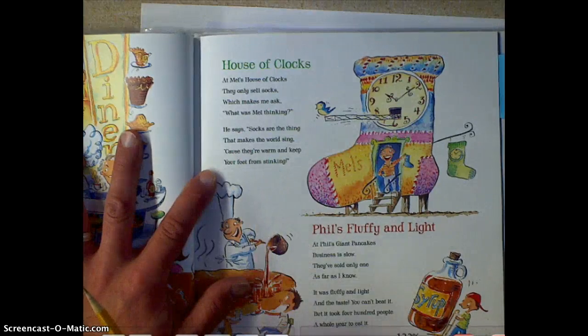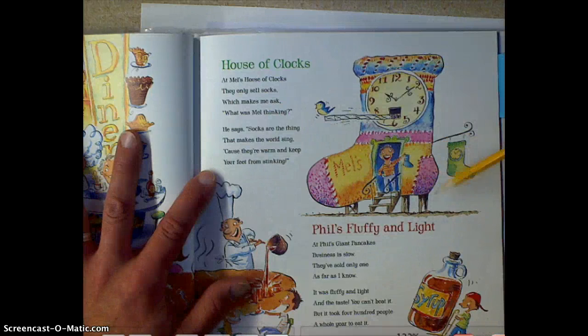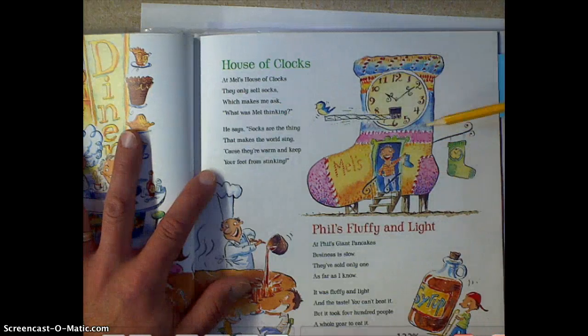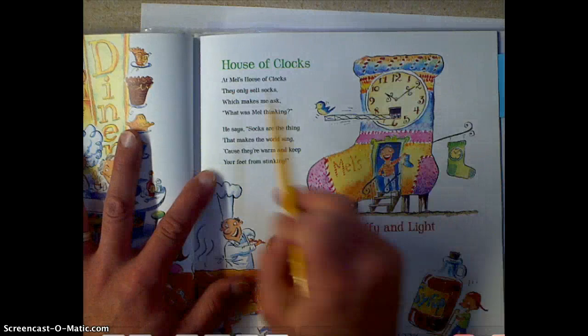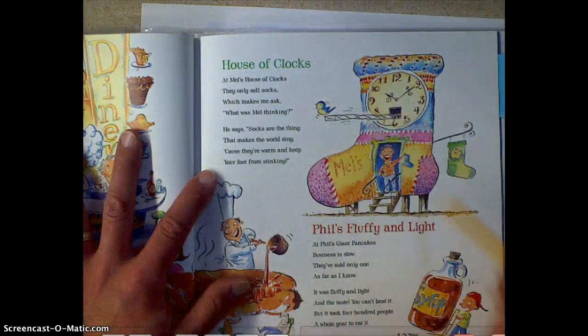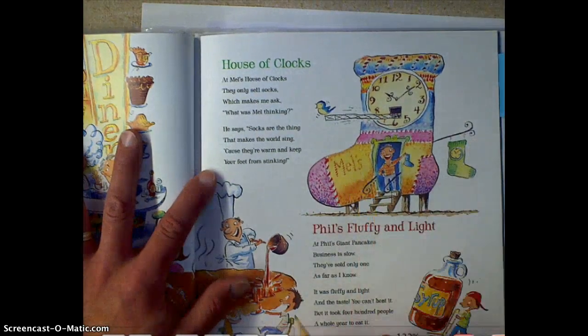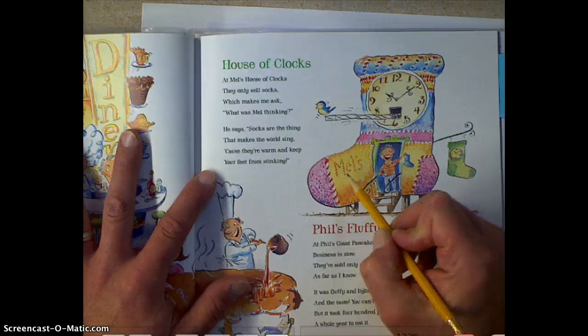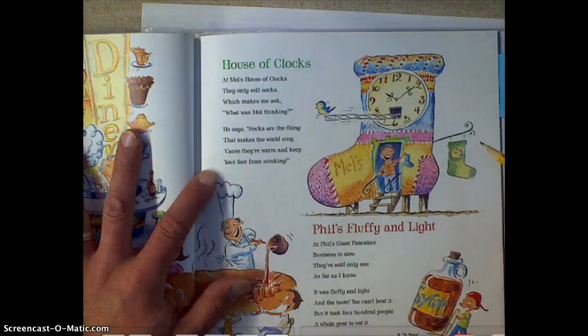Okay, so here's a sock. It's a house made from a sock with a clock in it. Okay, so you can see they're taking the words and turning them into actual images. And there's Mel, sewn into the sock so people can see it.